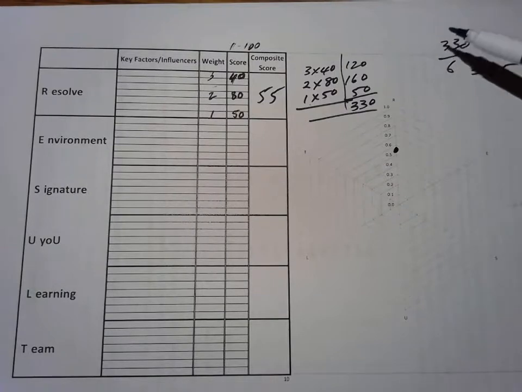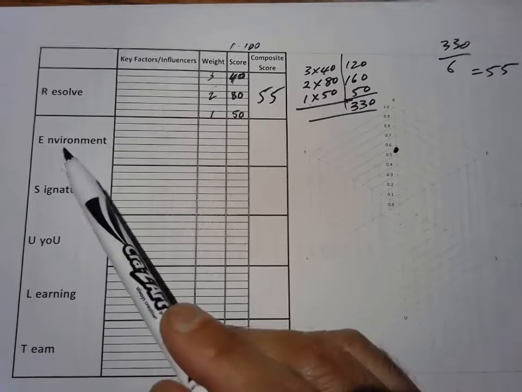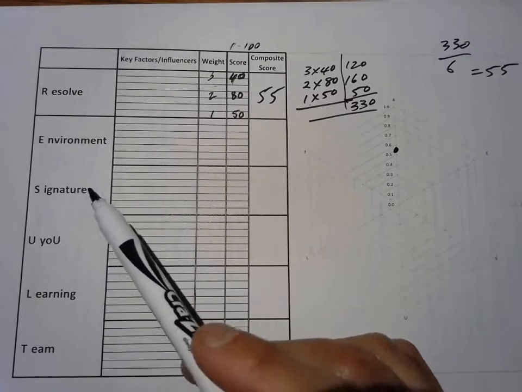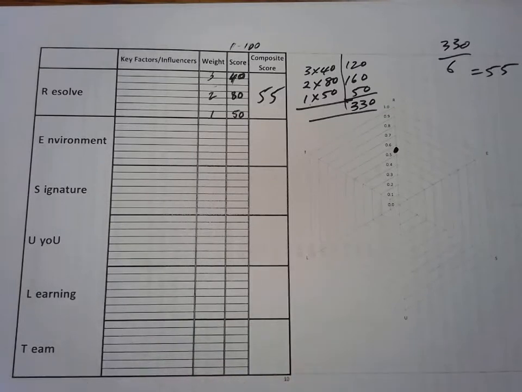So this is how you could do the result analysis. And of course, you do the same thing for E, S, U, L, and T. So let's talk now that I've given you some idea of how to go about the details. Let's talk about the high-level approach to the case analysis.